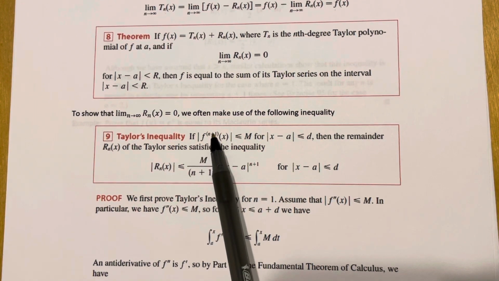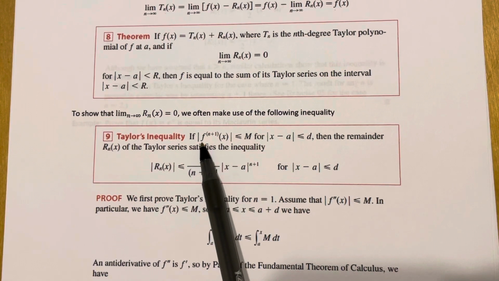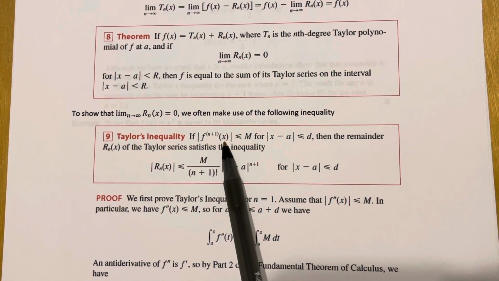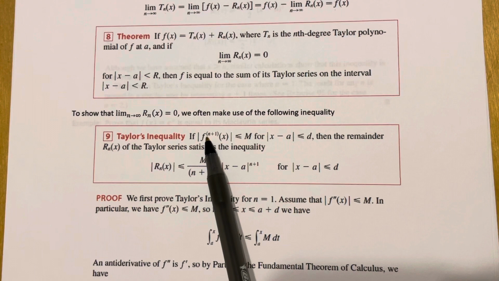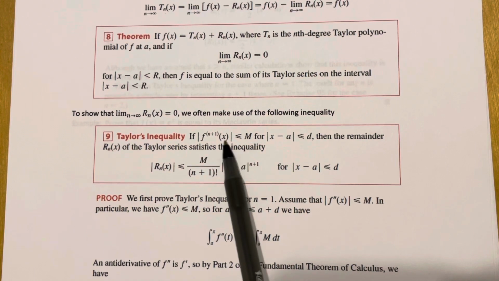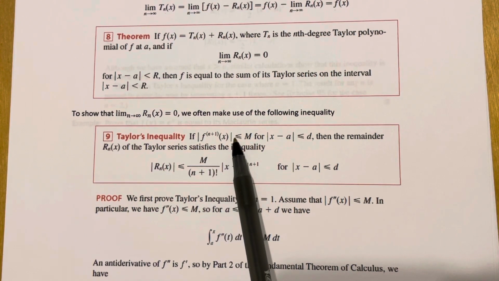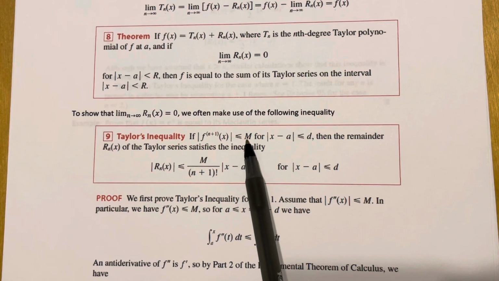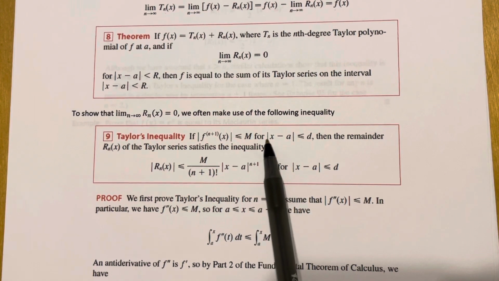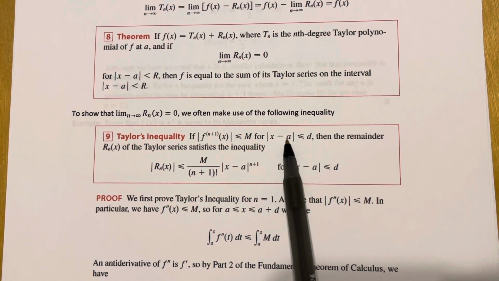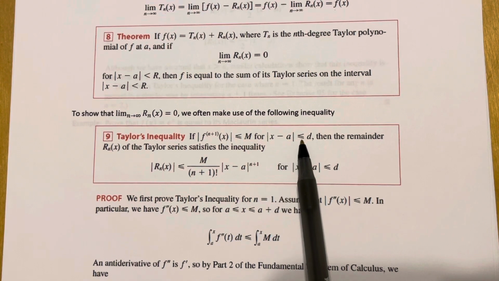If the n plus 1th derivative of f of x, in absolute value, is less than or equal to some number M, capital M there, anytime x is in this interval, so |x minus a| is less than or equal to d.